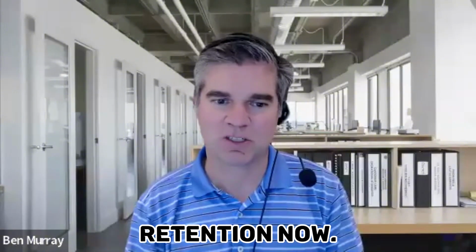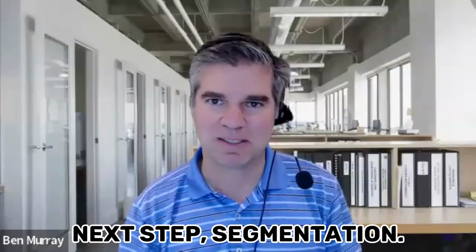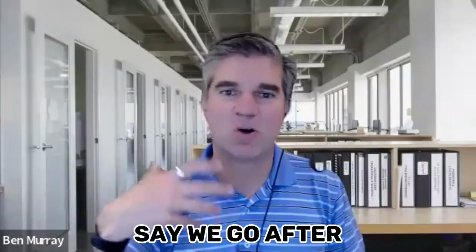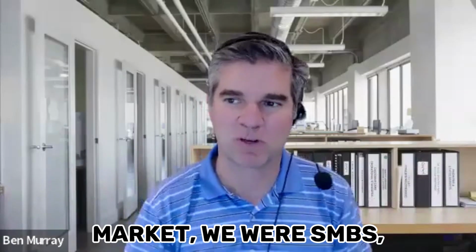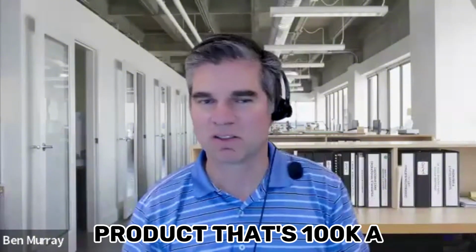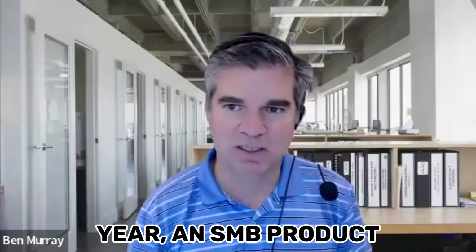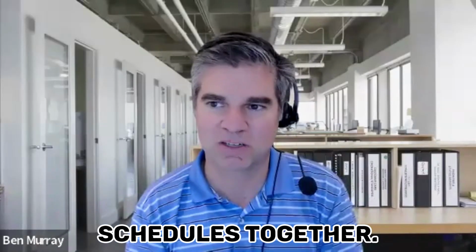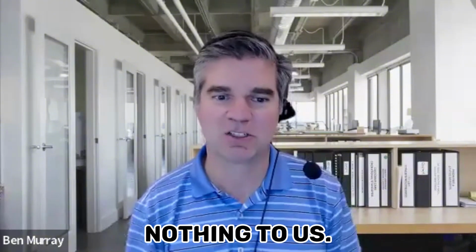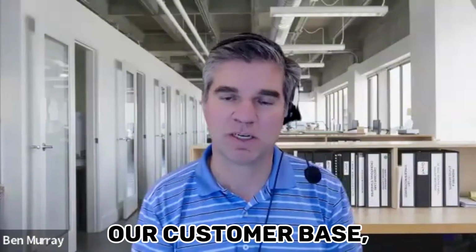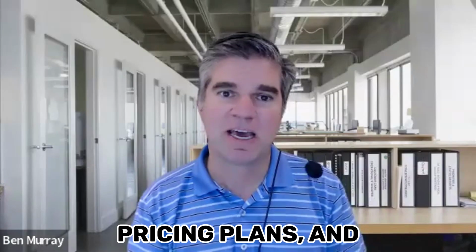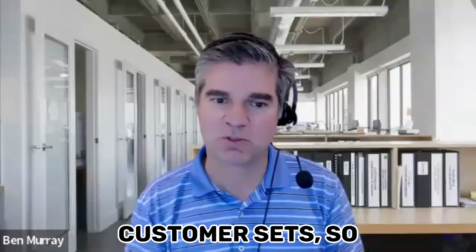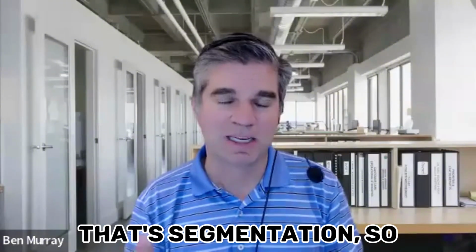So that's aggregate retention. Now, next step, segmentation. Classic example, say we go after enterprise customers, then we went down market to SMB, so we have an enterprise product that's 100K a year and an SMB product that's $5,000 a year. We don't want to commingle those retention schedules together. It would mean nothing to us. We need to segment our customer base, maybe based on those pricing plans, and calculate retention on each of those customer sets. So that's segmentation, and that's really important.